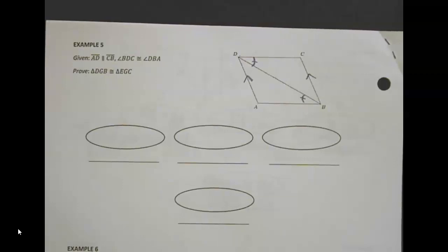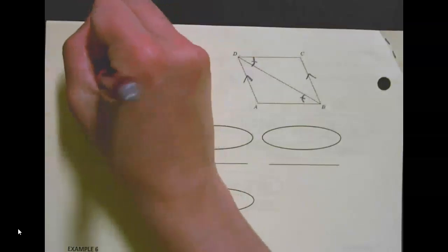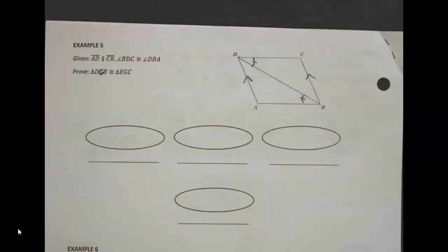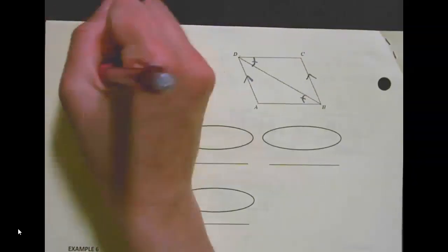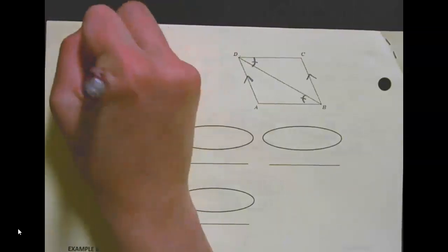You still have to prove that the two triangles that says G, but that should say DCB, is congruent to, oh, look at that. Let's just cross this off for a second. Triangle DAB.